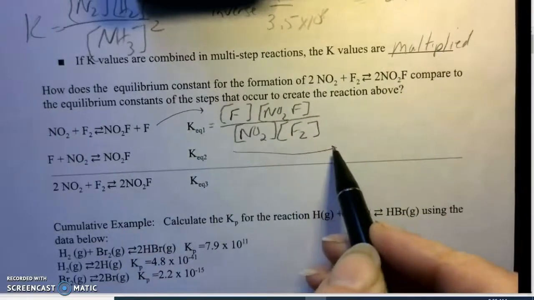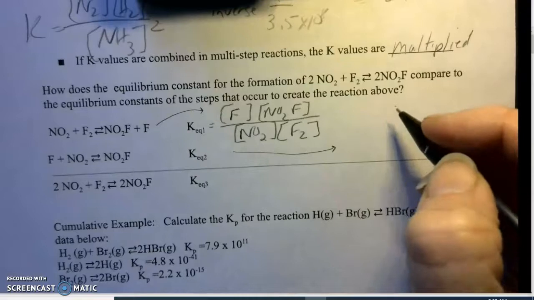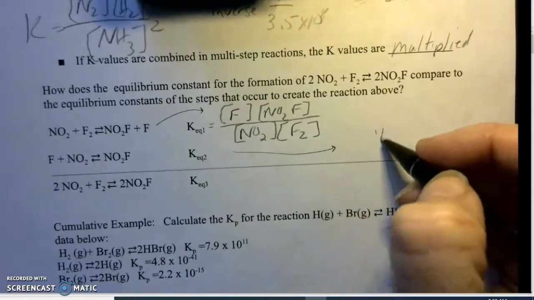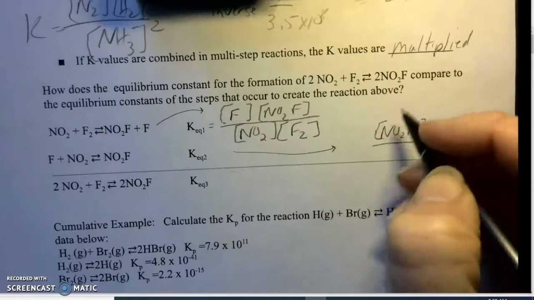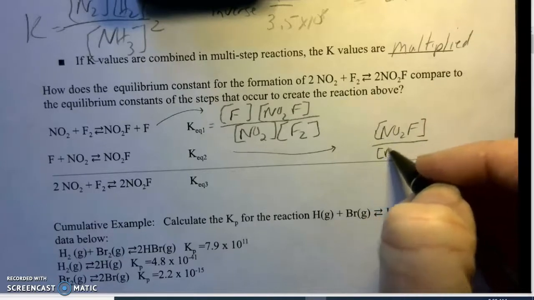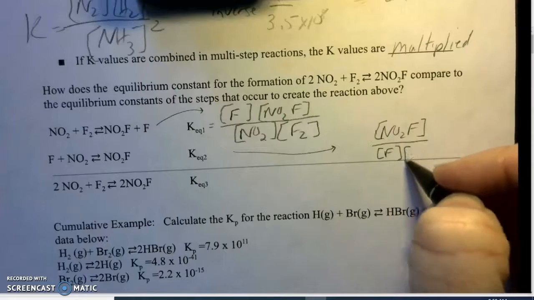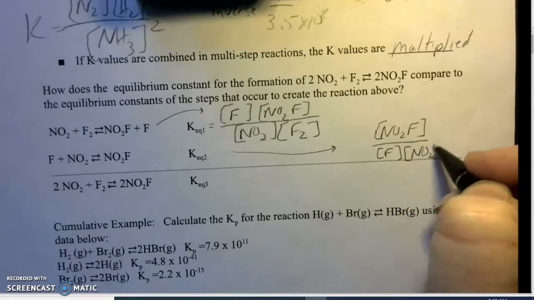Now, I'm going to scoot this over so I have a little more room. This one is going to be the concentration of NO2F over F times NO2.